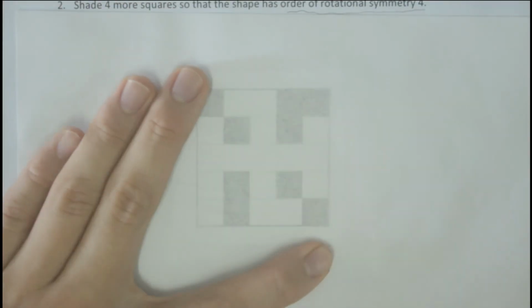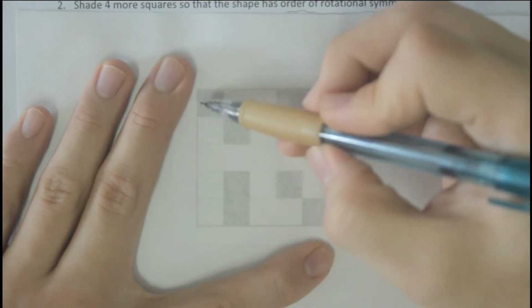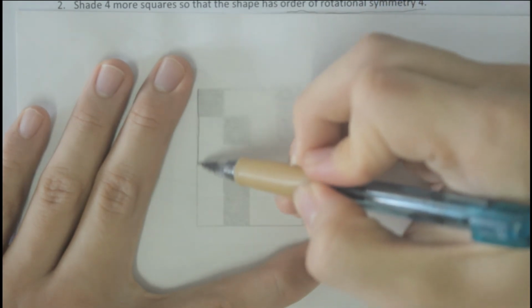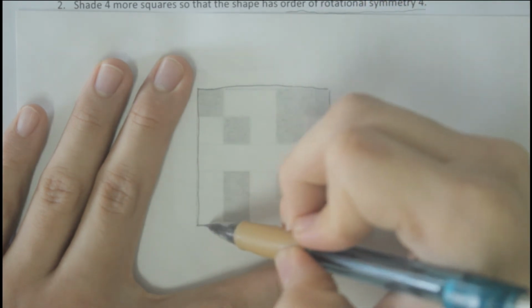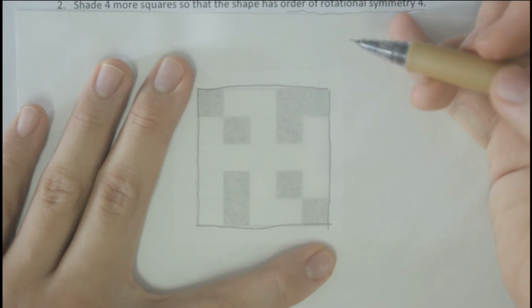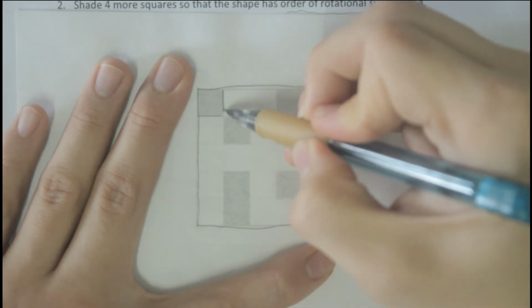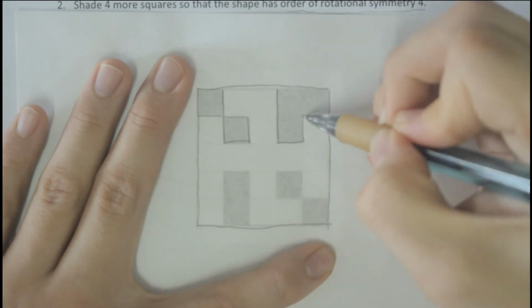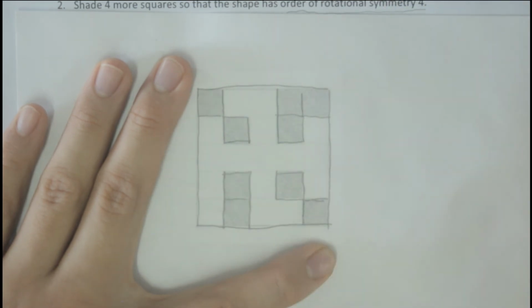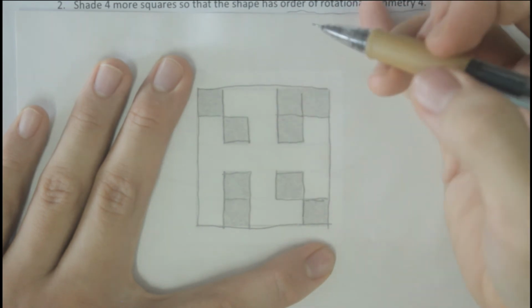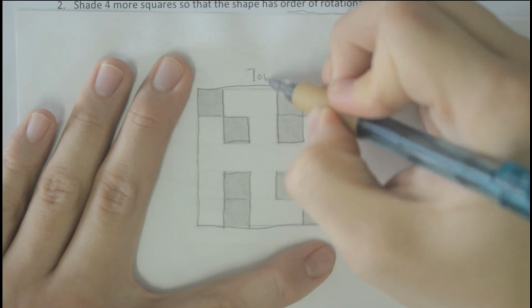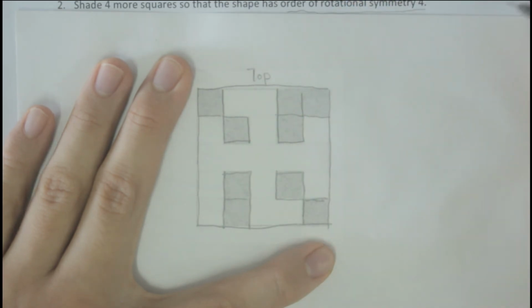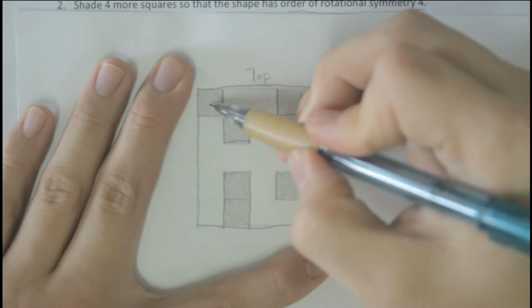So the technique here is you just need to roughly sketch the outline of the shape and the boxes that can be shaded. Okay, so as before, you're going to label your top side of the shape, and this time, let us try to mark which one has been shaded.